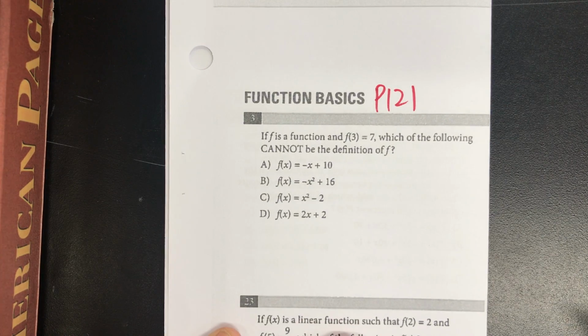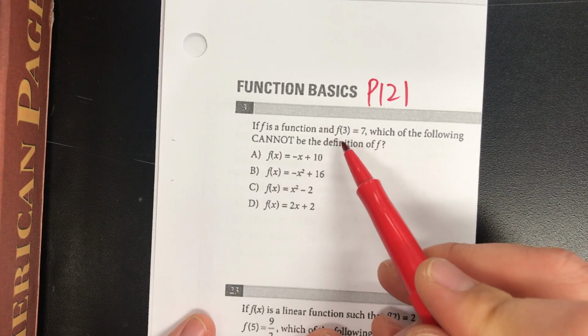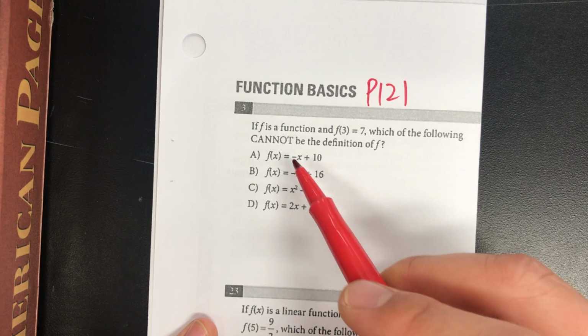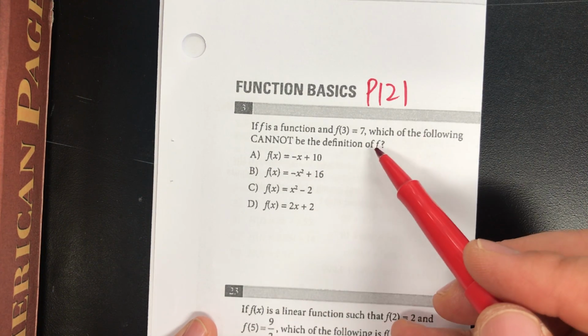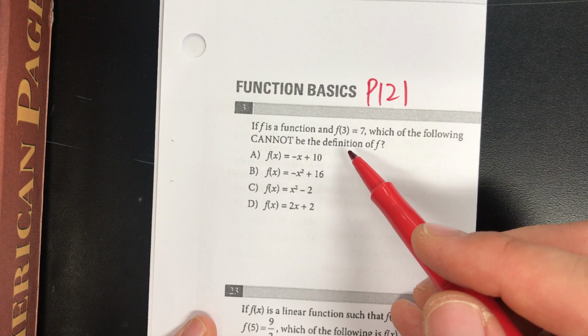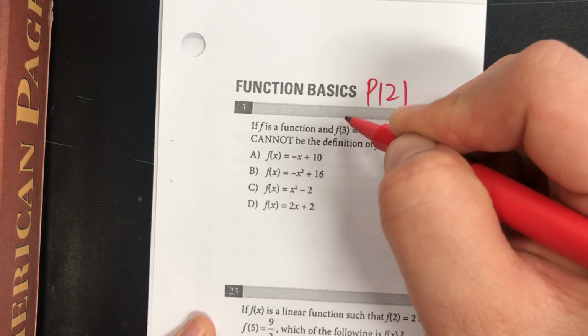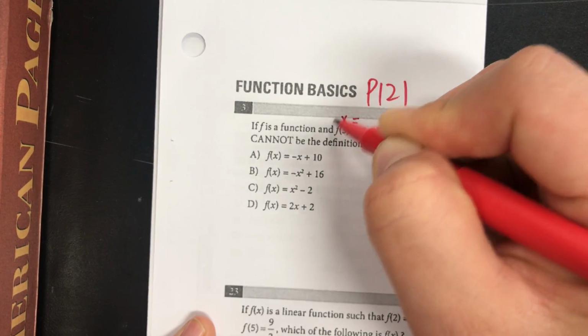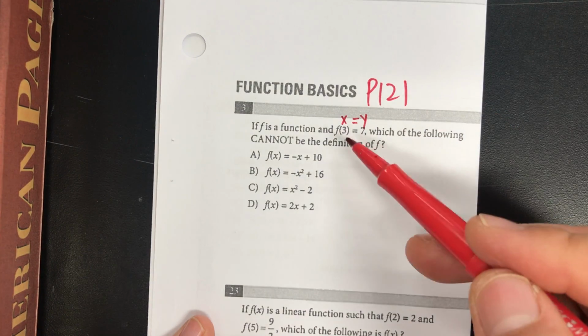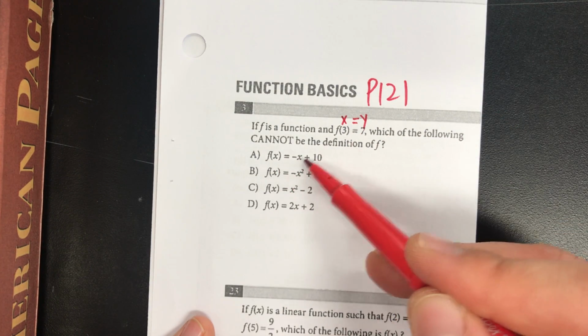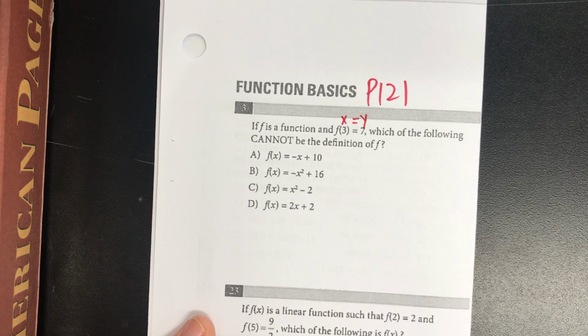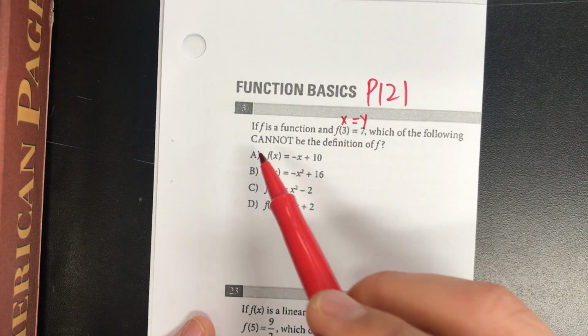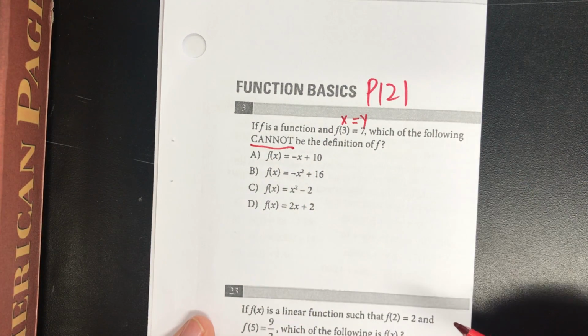For page 121, it says, if f is a function and f of 3 equals 7, which of the following cannot be the definition of f? So what you're going to do in this question is take your x, remember, this is your x, and f of x always equals y. You're going to plug your x in there, and it needs to come out to this number. The one that does not work out is the one that cannot be the definition of f.